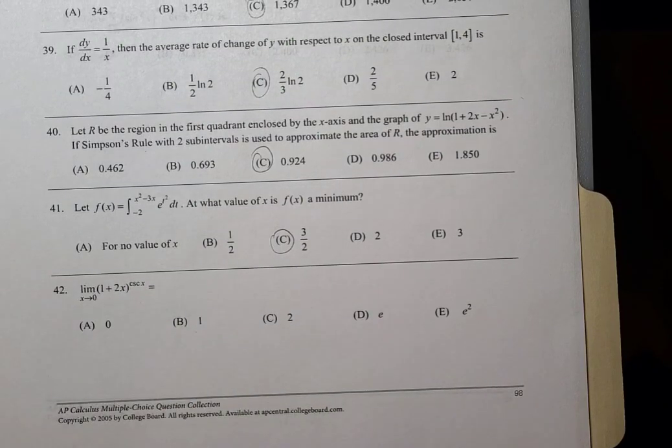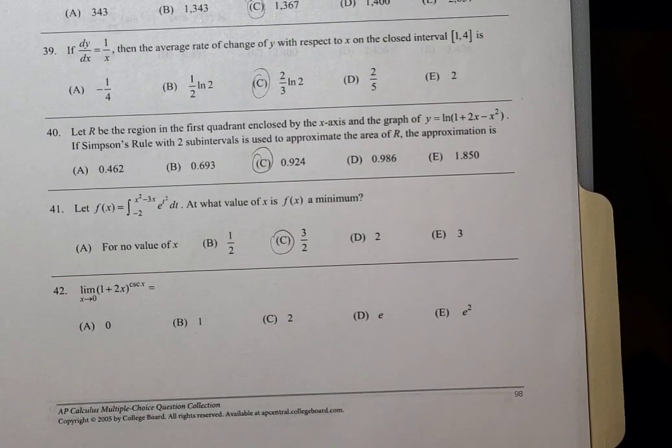All right, this one, this limit, we have some function of x to some function of x power. So you've got to be careful. This is where you have to use the logarithm technique.